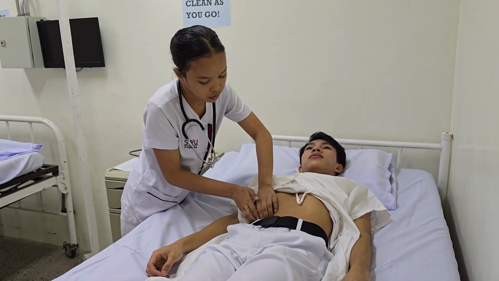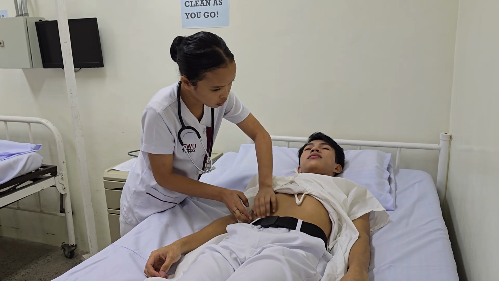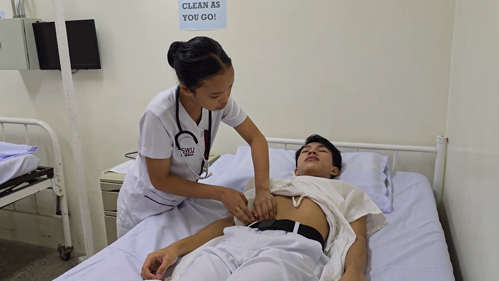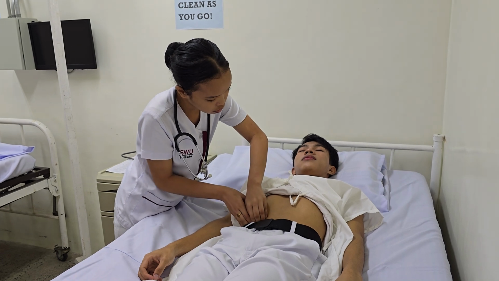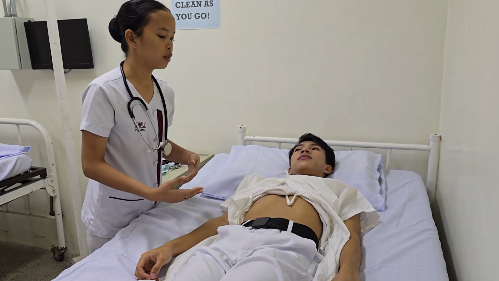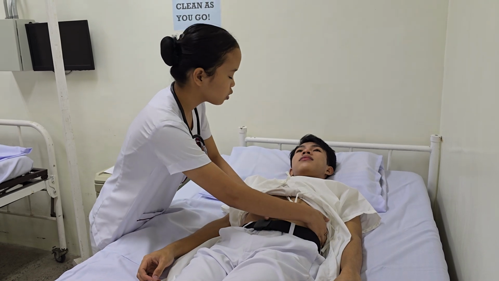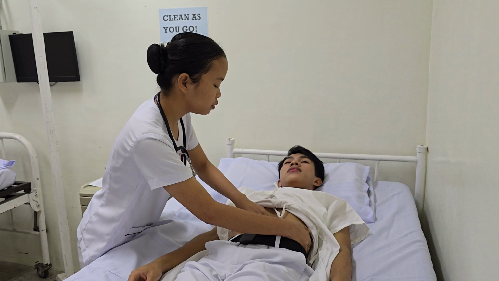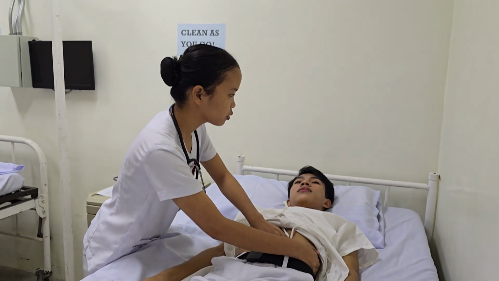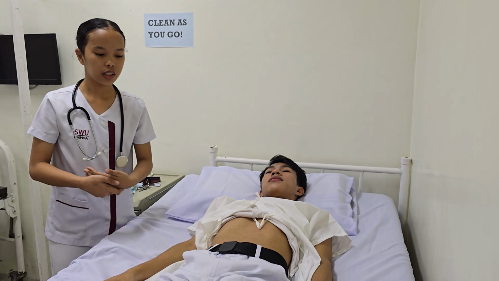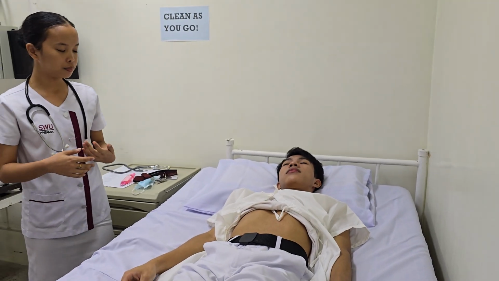checking for rebound tenderness. Using the fingers and my hand, I will gently and deeply palpate for rebound tenderness. If the patient complains of any pain and discomfort, I will do the rebound tenderness last.